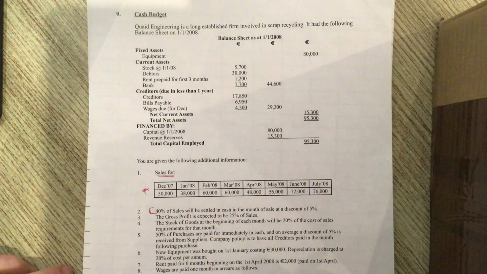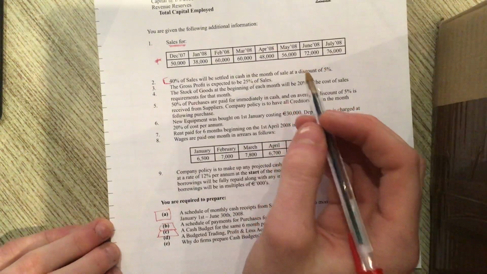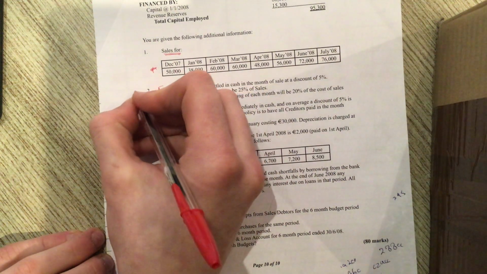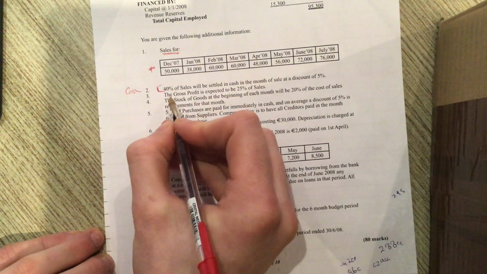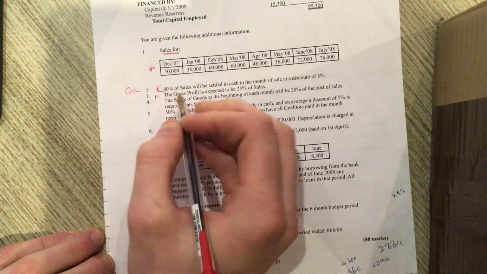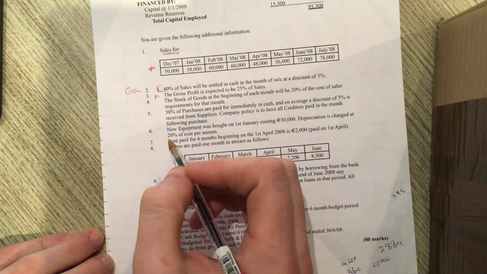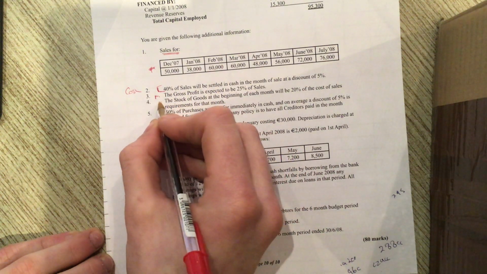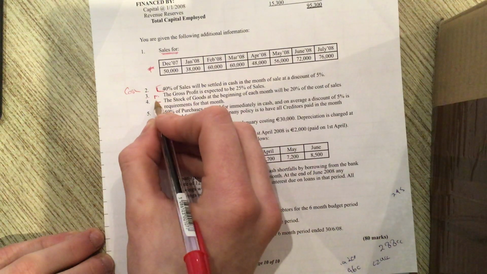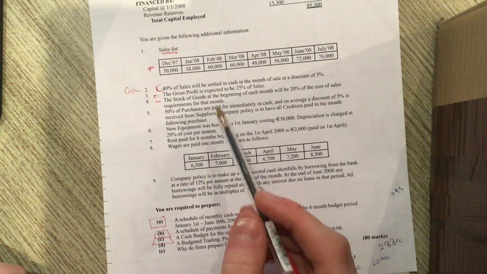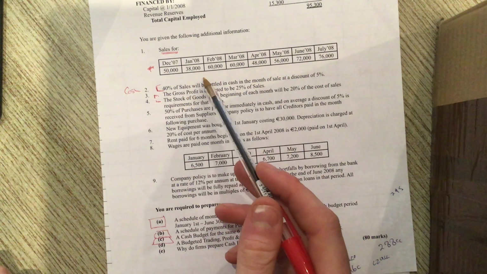We have to go about finding our purchases figure. So we're given specific information here, right? We're given the fact that 40% of sales is cash related, right? Now we're given other figures here. We're given that our gross profit is expected to be 25% of sales, right? We're given our opening stock figures, which are going to be 20% of cost of sales. So ultimately, I have to find my cost of sales figure first, right?